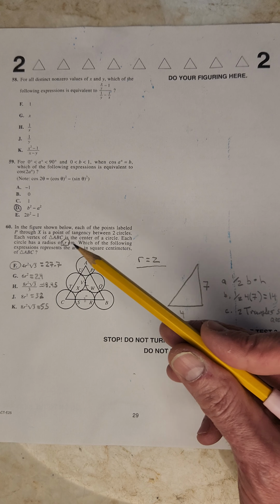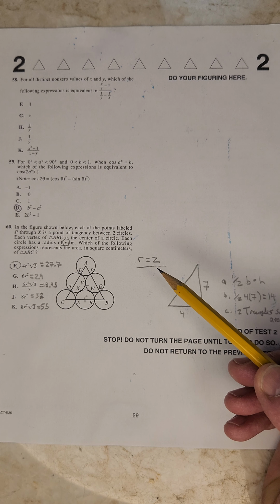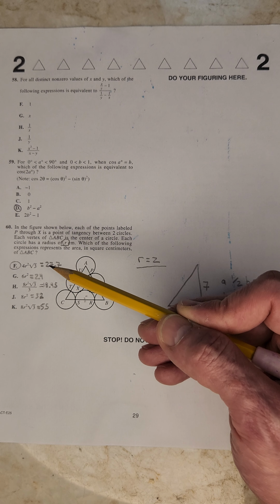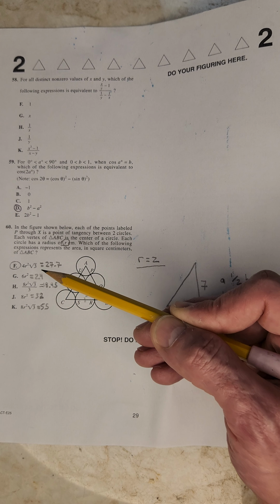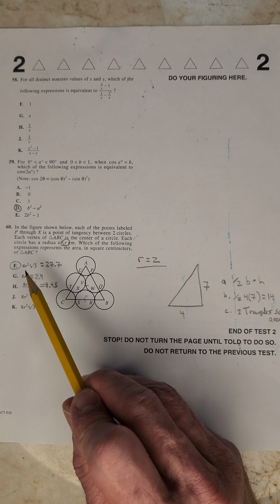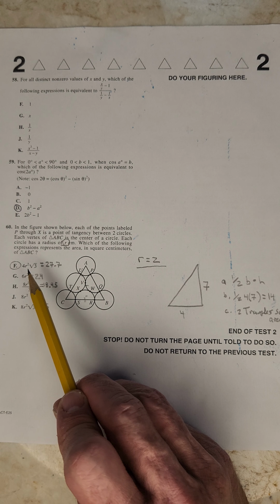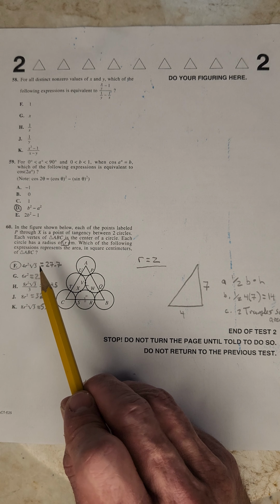Now, once we have Wizard's Logic and we have some numbers, at the very end we translate these into real numbers. You can see basically what I did here. I said 4 times r, and remember, r is 2. So it's 4 times 2 squared times the square root of 3.